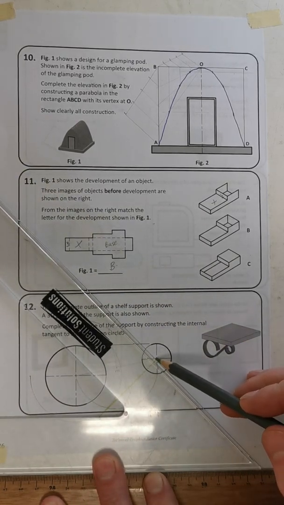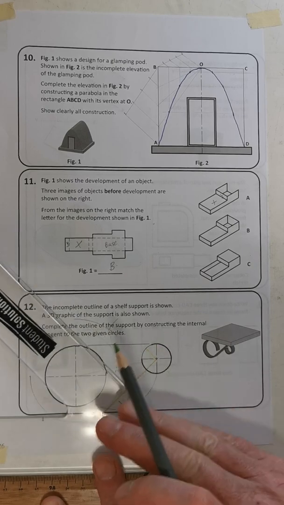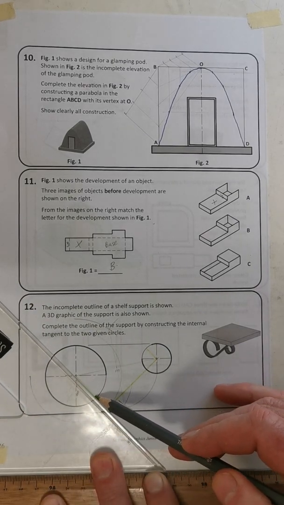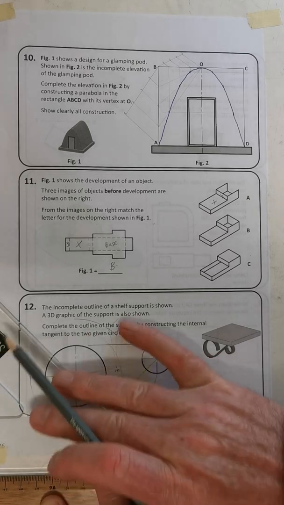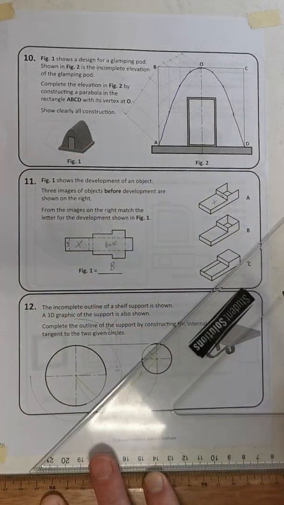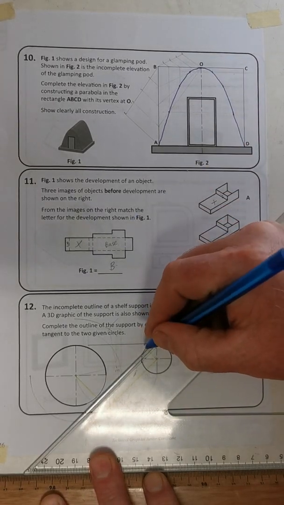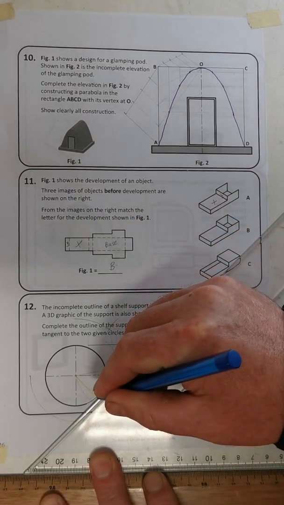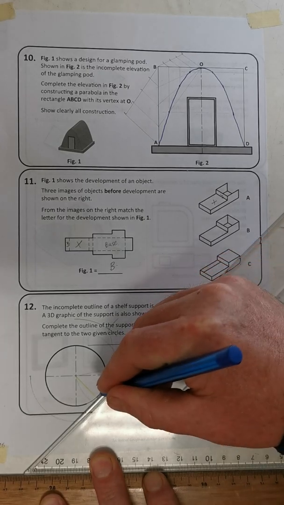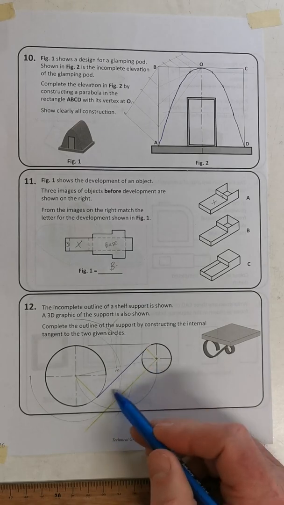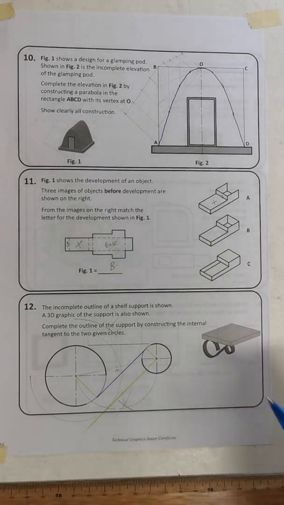So that's going to be one point of contact there. The other point of contact is going to be here, and my tangent, I will put it in a different color, is there. Okay, so that's an internal tangent that we can see here.